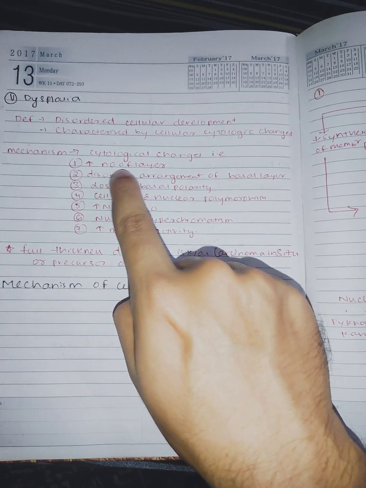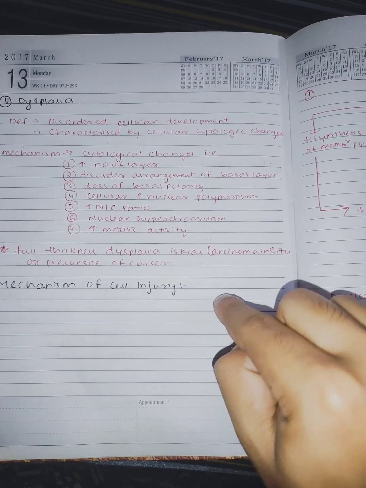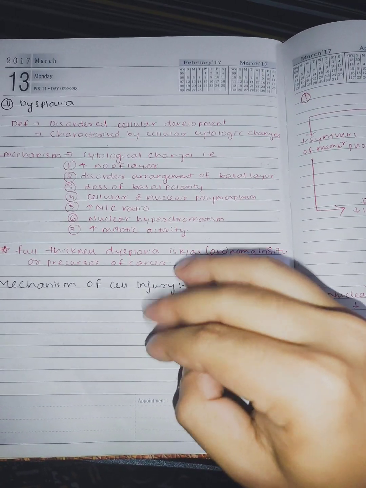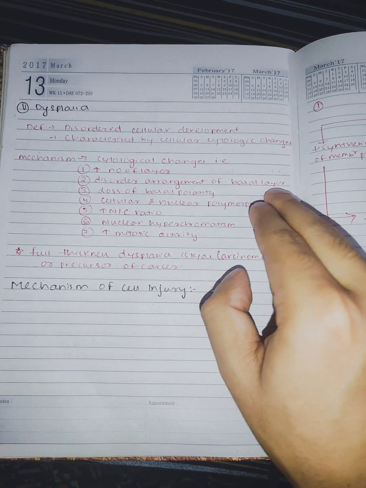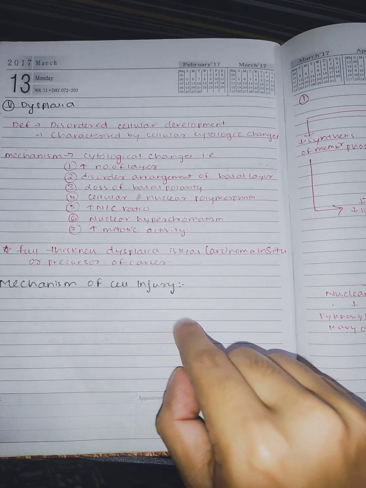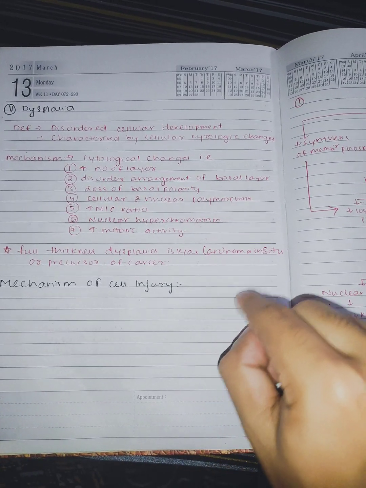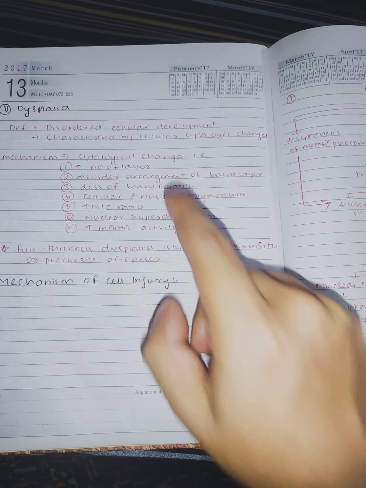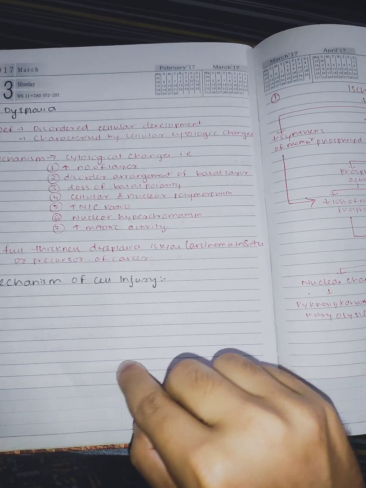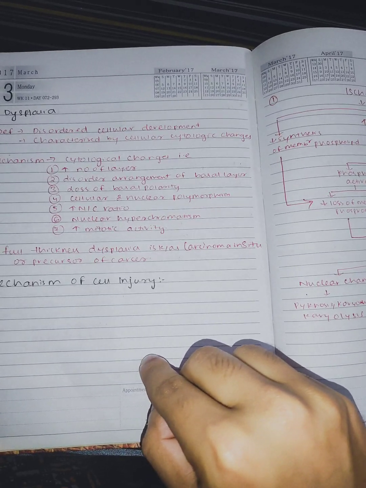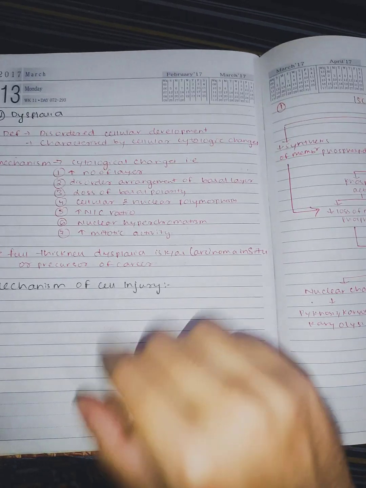What are they? Increase in number of layers. Means generally basal cell is 1 layer, but here the basal cell will be 2 layers or more than 2 layers. Disorderly arrangement of basal layer. Basal layer is regularly arranged, but in dysplasia it is irregularly arranged. Loss of basal polarity means nucleus is always towards the base, but here basal polarity is lost. Nucleus is away from the base.